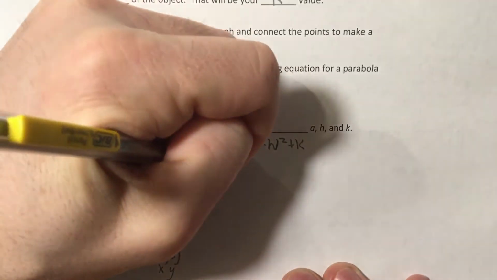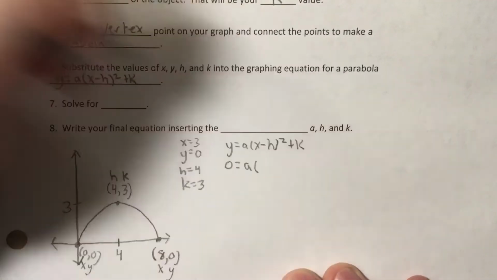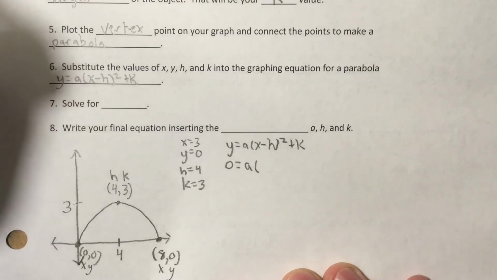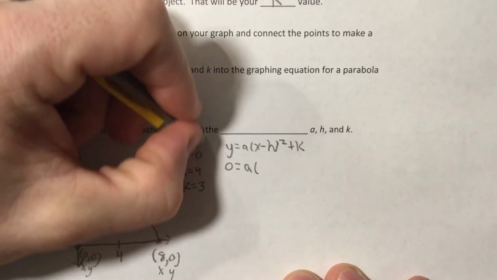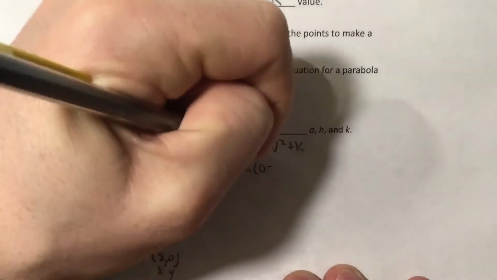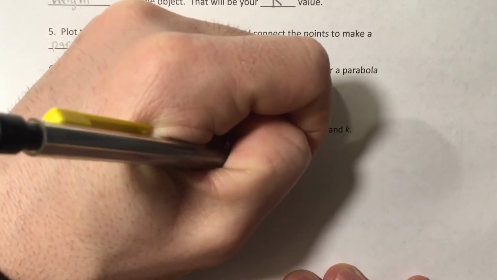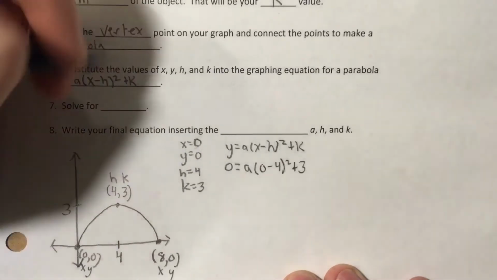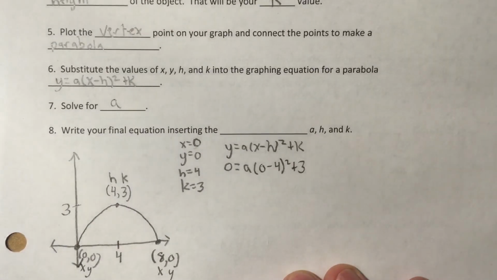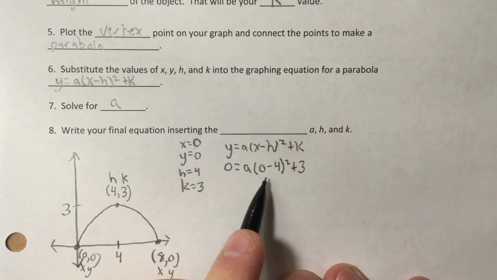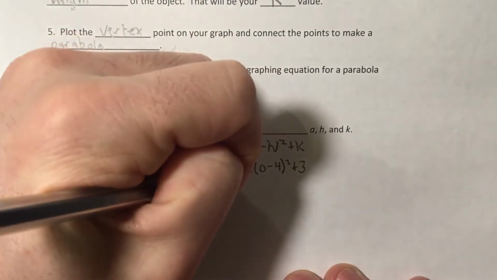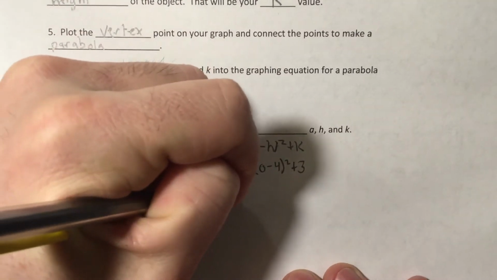So y is 0. A we don't know, so I'm going to leave that as a. That x should be 0, my apologies. x is 0 minus h, which is 4, squared, plus 3. This is what we should have. Notice we have the a, that's what we're solving for. So we want to simplify that a little first. 0 minus 4 is negative 4, and negative 4 squared is 16.